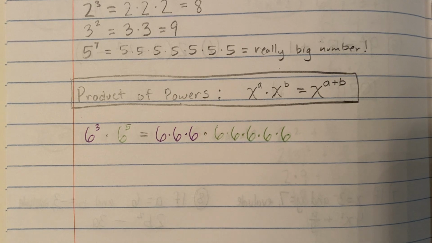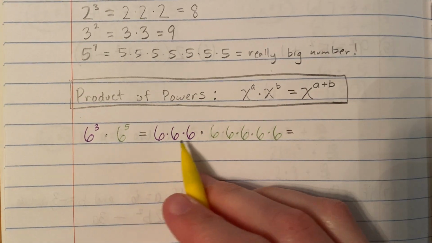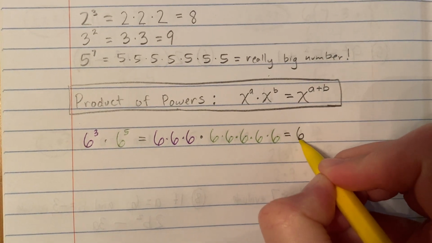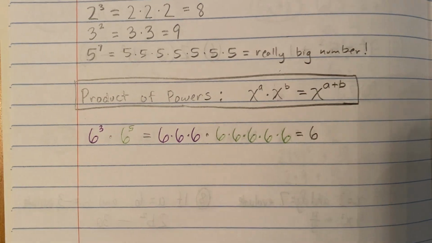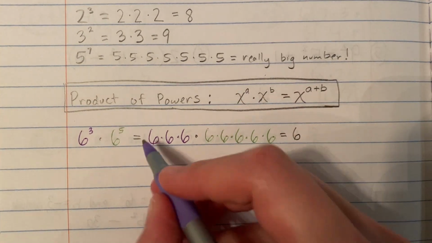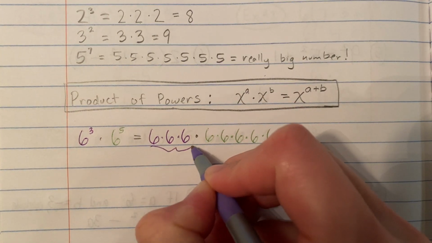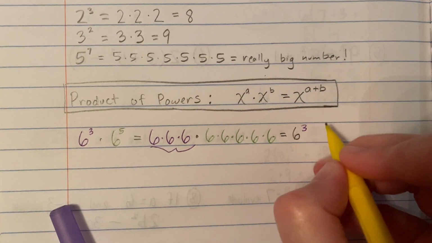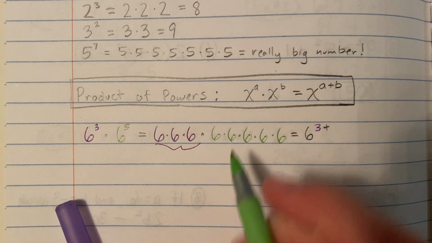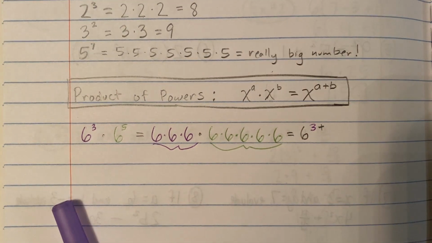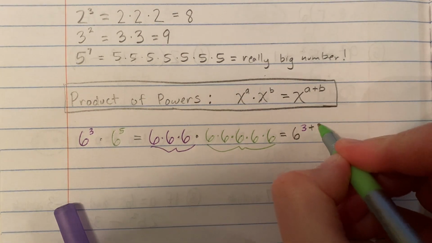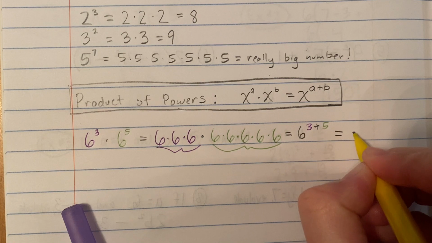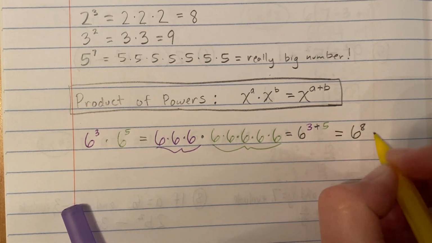So what does this equal? Well, this equals 6 times 6 times 6, all of these 6s. And how many 6s is that? Well, it's 8 6s. What do I notice about that? That's this 3 6s plus this 5 6s. And so I'm going to save myself the trouble of writing it out all the time, because now I have this shortcut.